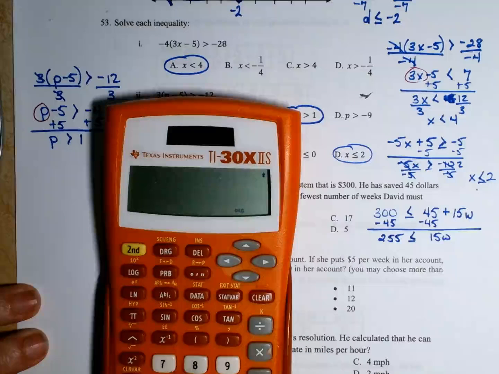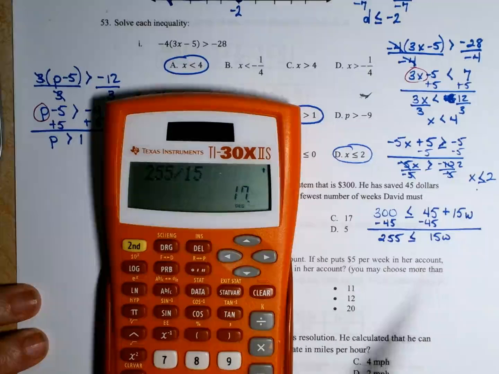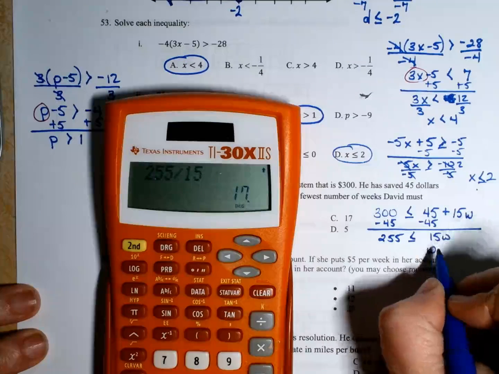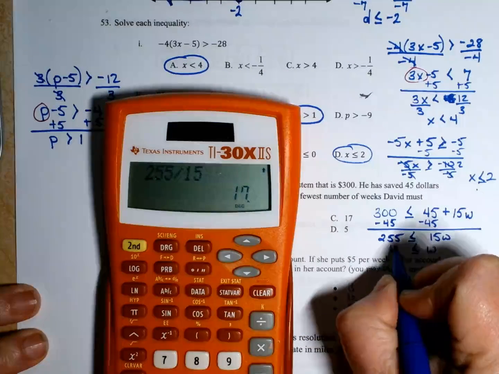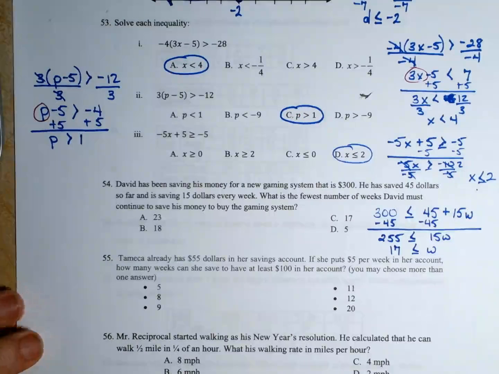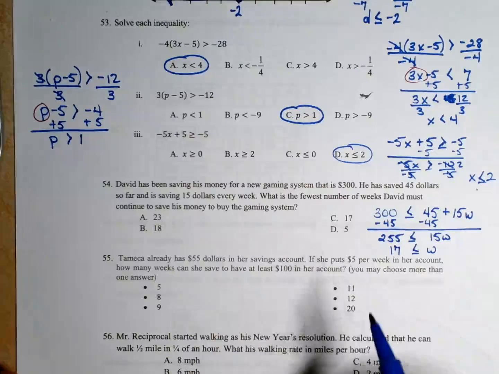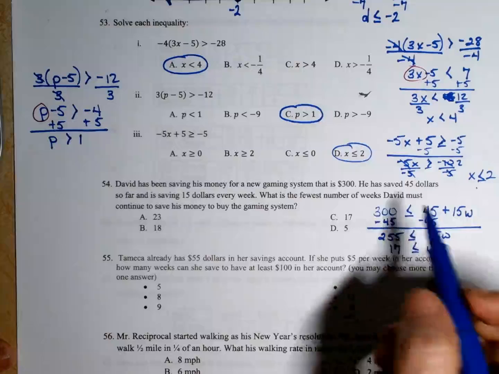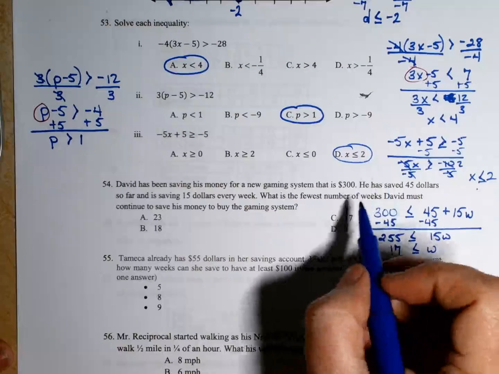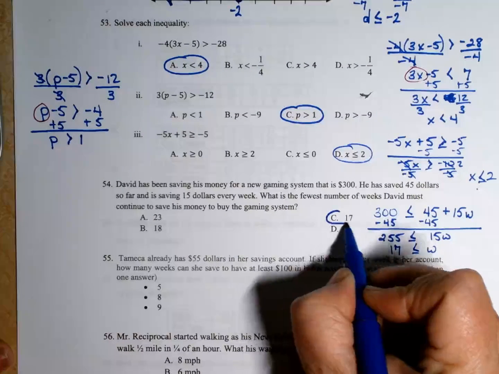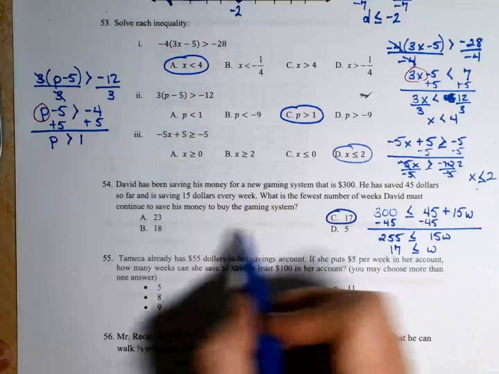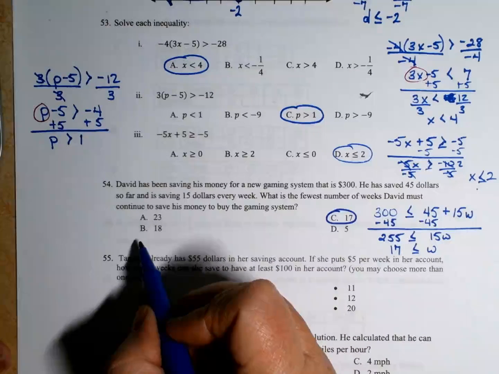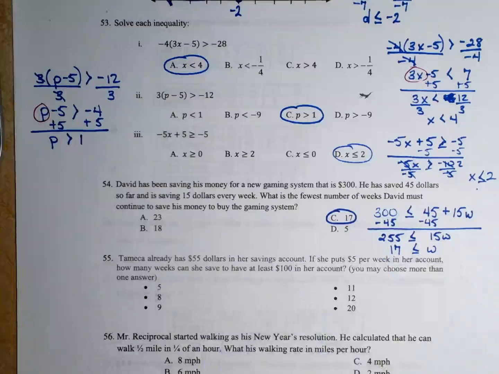And I'm going to say 255 divided by 15 is 17. So he has to save for at least 17 weeks. That's the fewest number of weeks that he can save for in order to buy his gaming system. If he saves for 18, he's got plenty and will have some left over. But if he only saves for 16, he's not going to have enough. He's going to be $15 short.